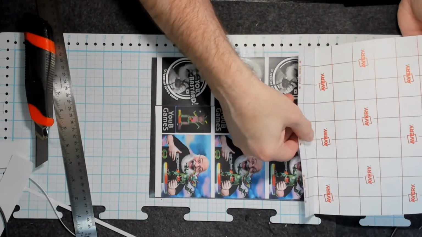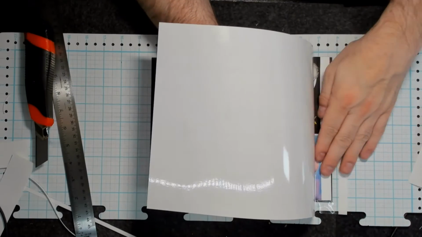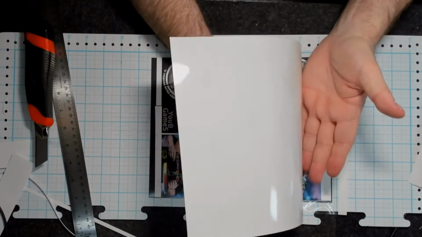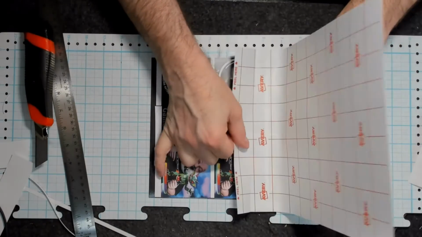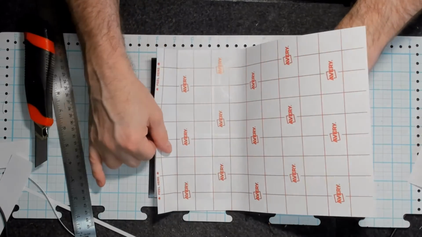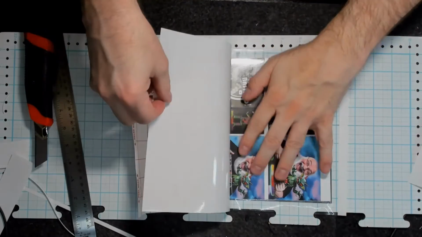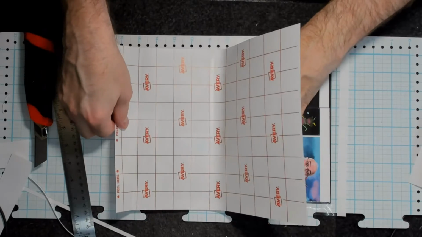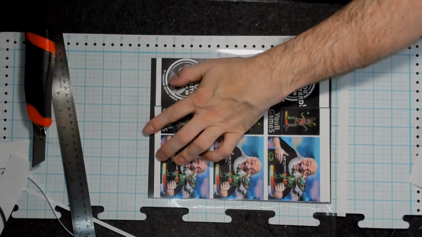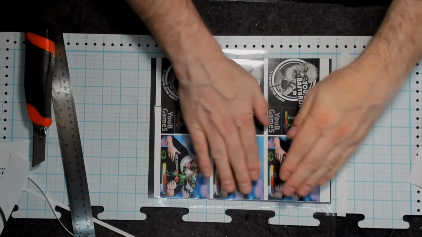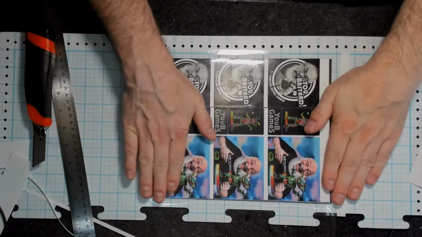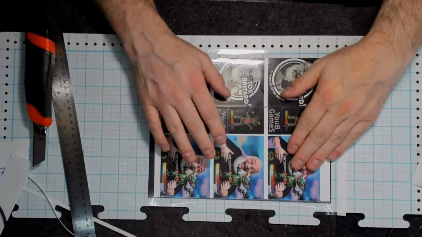And now I grab my backing sheet, and while I press with my top hand, and if you want you can put maybe a ruler here or something to help press it down, I simultaneously pull away this backing sheet while smoothing away the top part with my hand. Just like that. So now we have our clear adhesive lamination coating on top of our magnets.